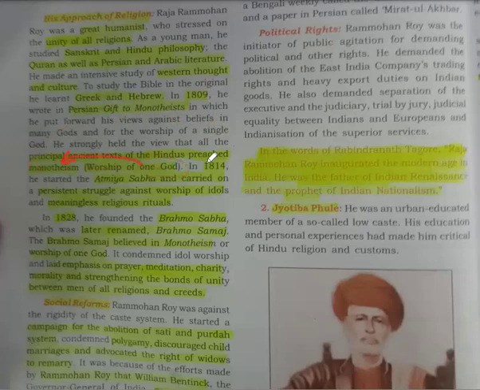In 1814, he started the Atmiya Sabha and carried on a persistent struggle against worship of idols and meaningless religious rituals. In 1828, he founded the Brahmo Sabha, which was later renamed Brahmo Samaj.